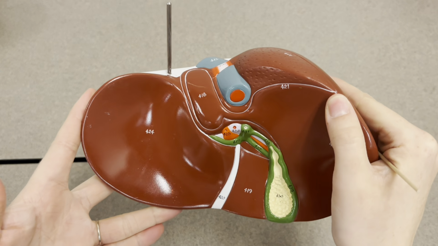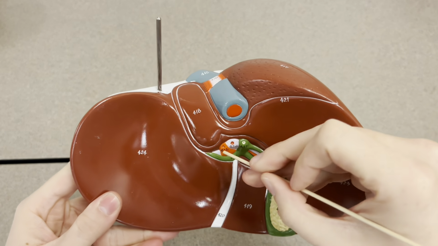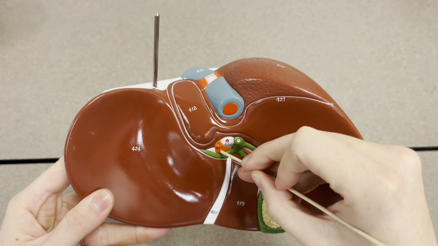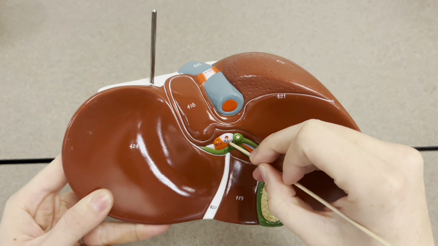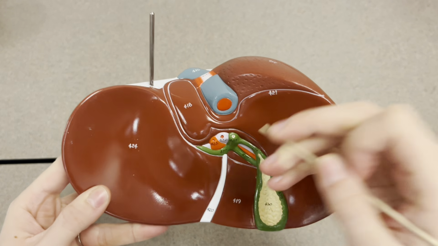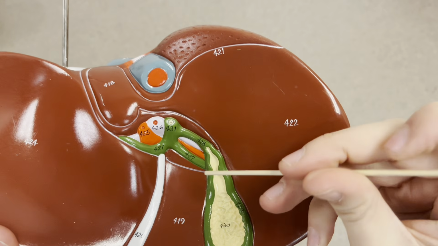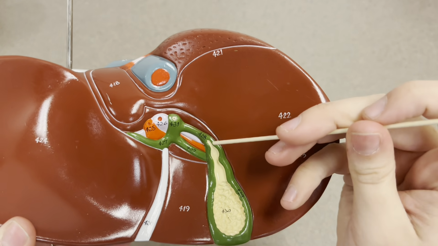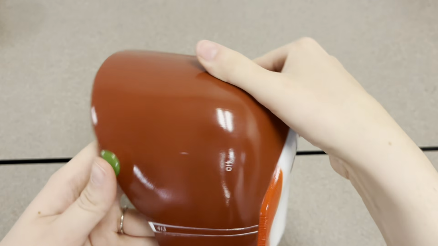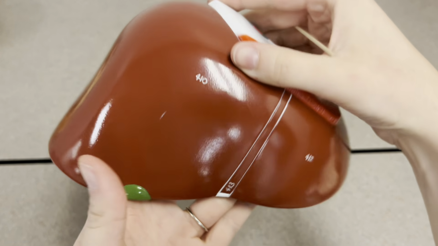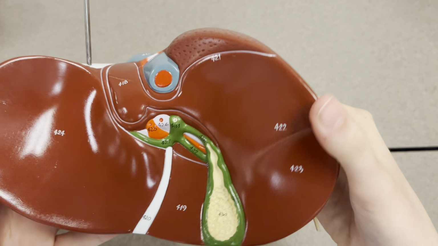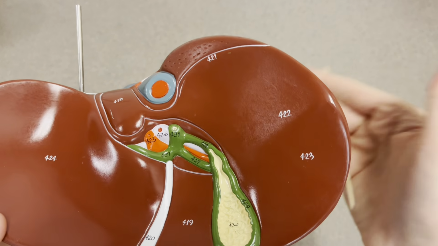Next, let's talk about some of the vasculature. Primarily, this here, which is our hepatic artery, and next to it, the hepatic portal vein. Let's move on to the gallbladder. We can see the gallbladder from this angle here, and again, like this from the front. So let's go ahead and dive into some of the ducts of the gallbladder.